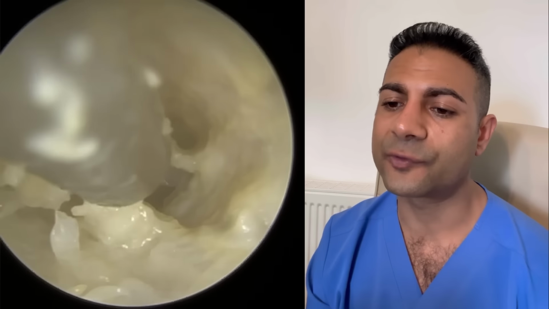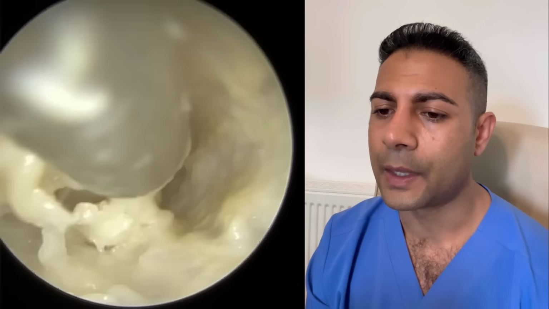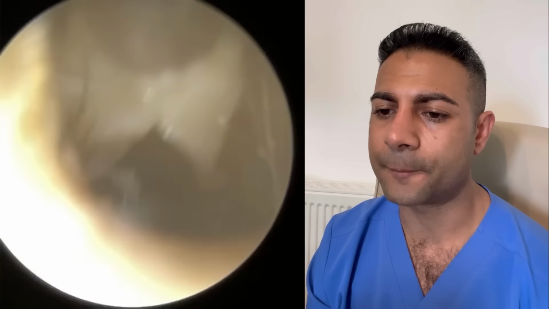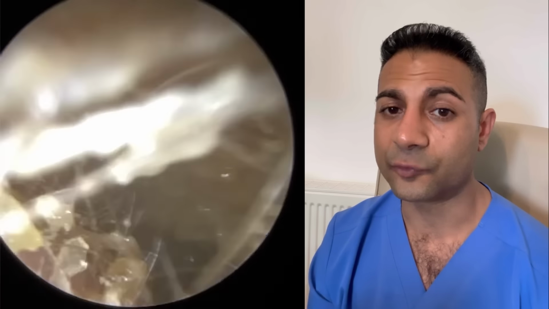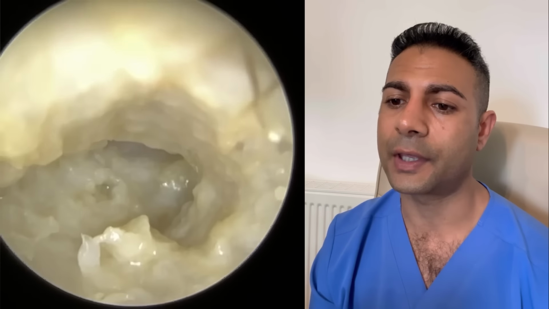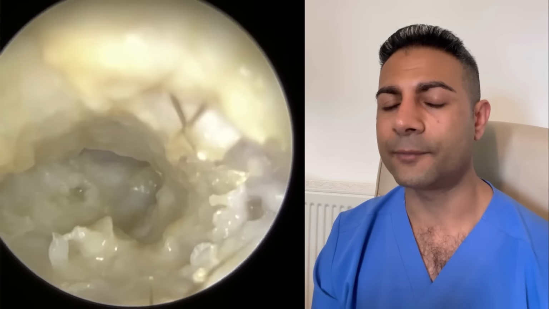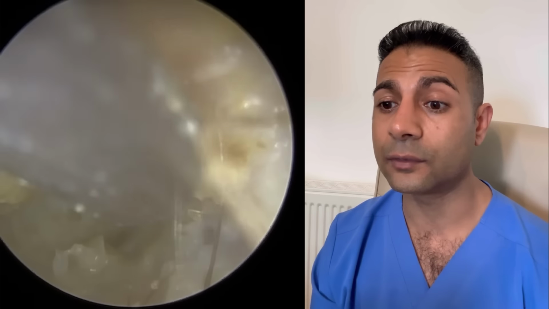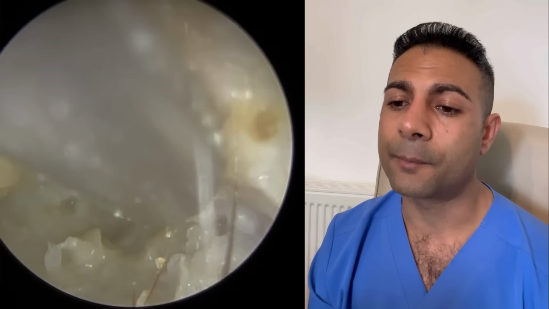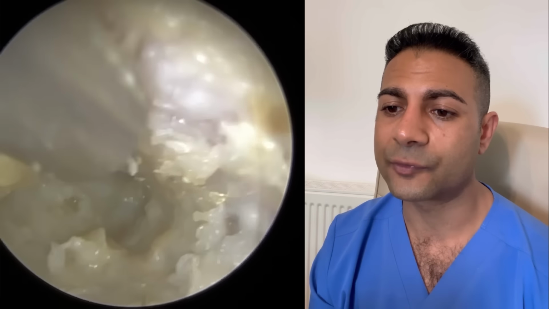Now, I'm not 100% sure if this is bacterial or fungal. So I have written to the patient's GP post-procedure, and I've requested that they have an ear swab taken to confirm the presence of either a bacterial or fungal infection, or indeed both, prior to them being prescribed medication.